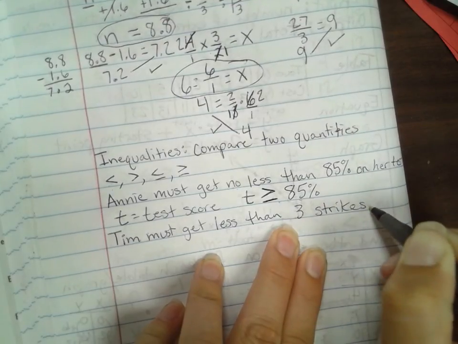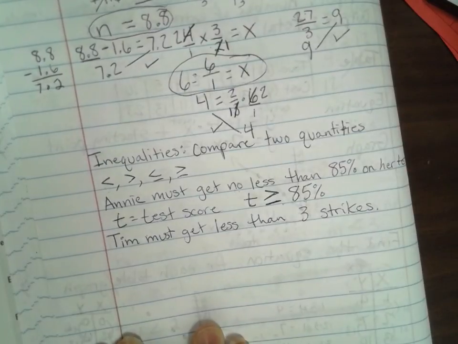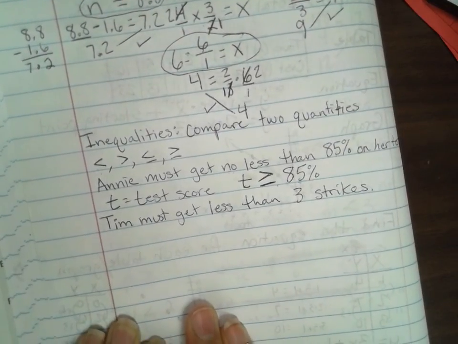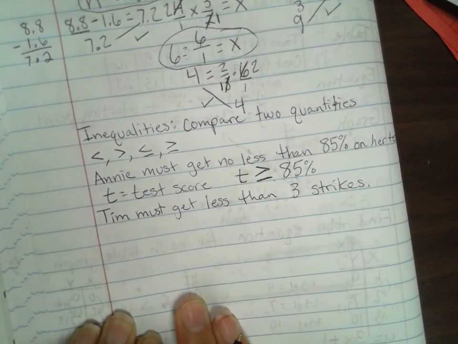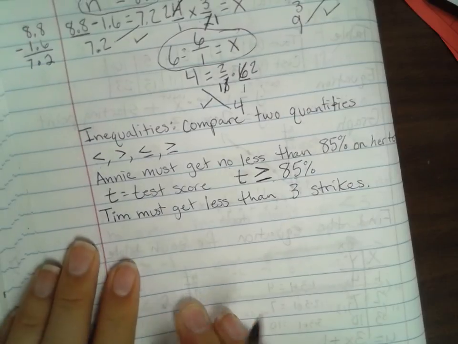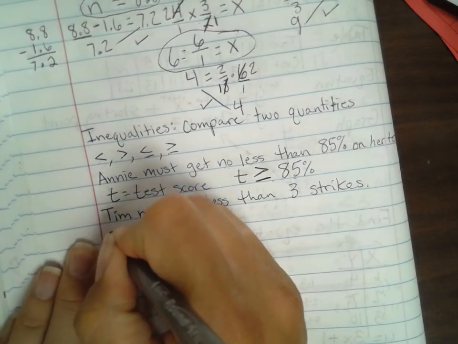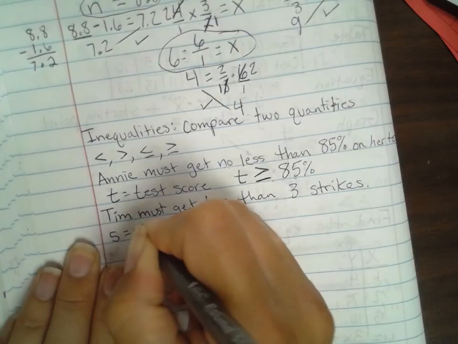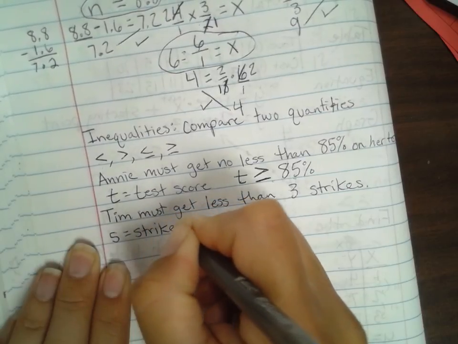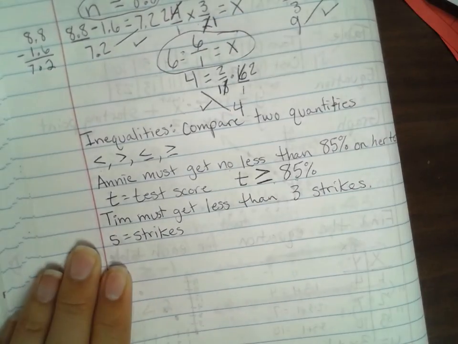And not be out. I'm not going to write that in there, but Tim must get less than 3 strikes. Alright, the thing that could be different numbers would be the amount of strikes he can have. So I'm going to use S for strikes. So I'm defining my variable. S represents the number of strikes.